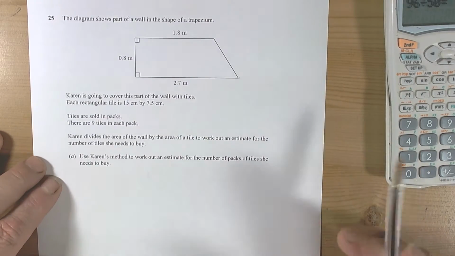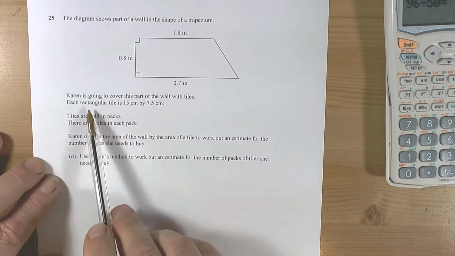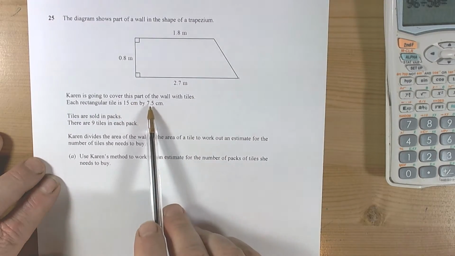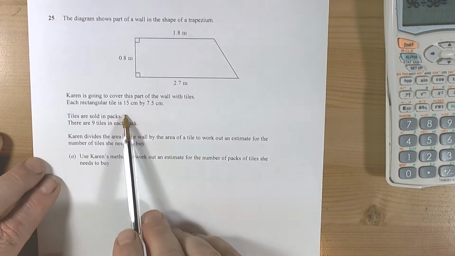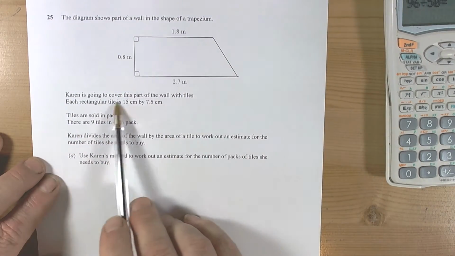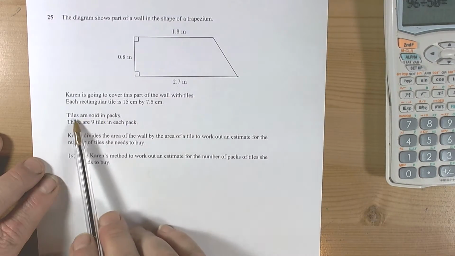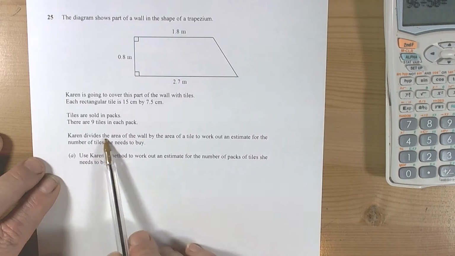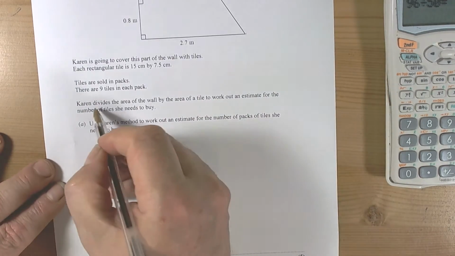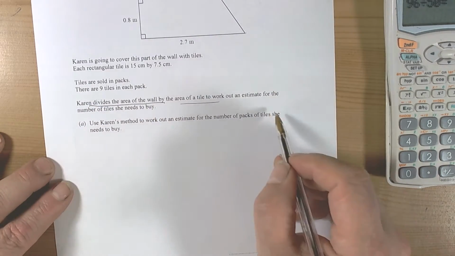Okay, so we've got a question here involving tiling and covering a wall. It's going to cover part of the wall with tiles. Rectangular tiles are sold in packs. We've got a wall here in the shape of a trapezium, and you're going to cover the wall with rectangle tiles. There are 9 tiles in each pack. Karen divides the area of the wall by the area of the tile. So it's giving you a clue here that you need to do this calculation: the area of the wall divided by the area of the tile.